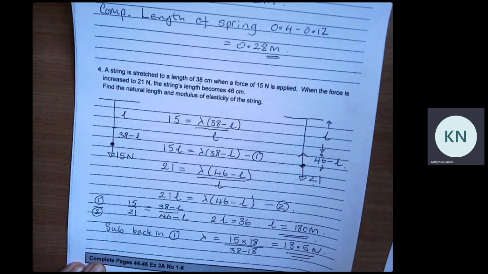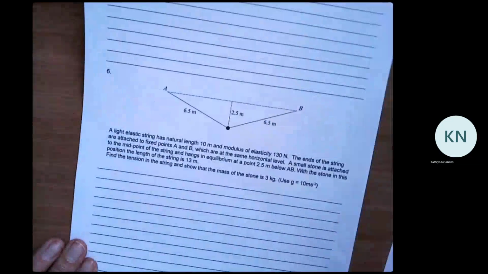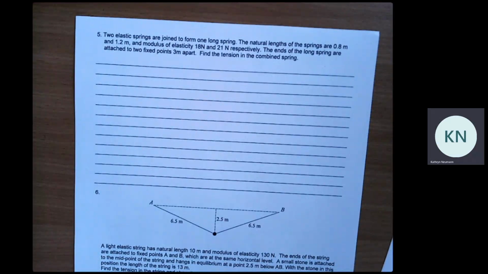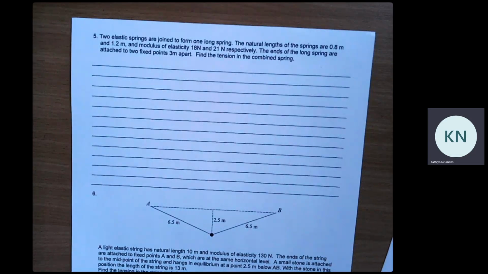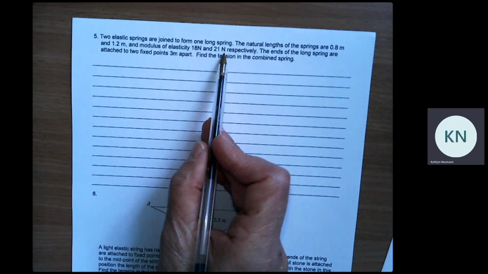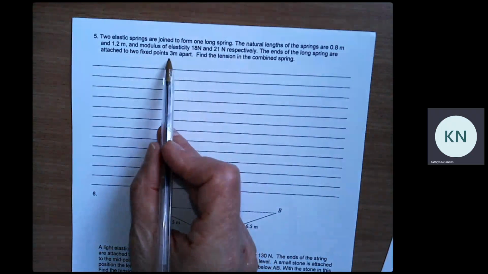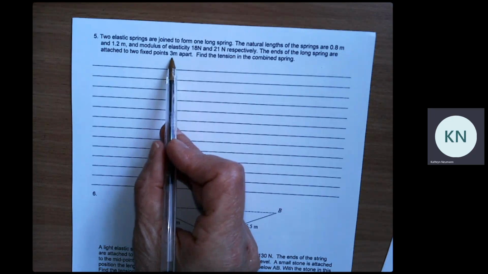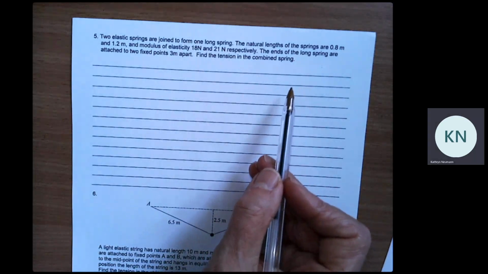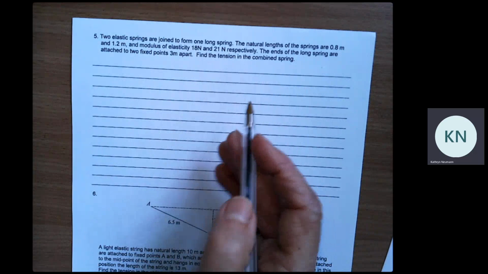One final question now to do. We're going to look at question 5 here. Question 5, again, starting to get slightly more complicated. So what we've got are two elastic springs joined to form one long spring. The natural lengths of the springs are 0.8 and 1.2, and we've got the modulus of elasticity for both of them. They're attached 3 meters apart. So that means both springs will be in extension. And it says to find the length of the combined spring.